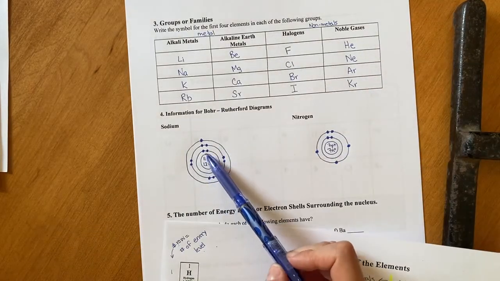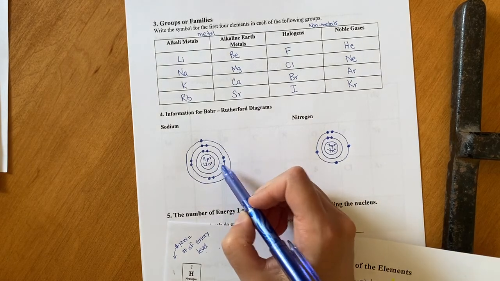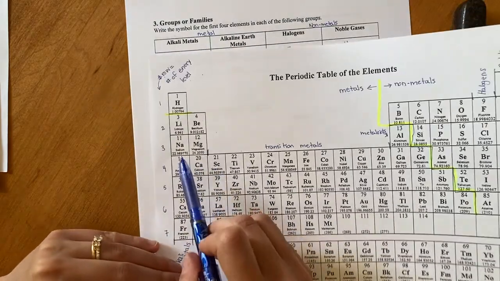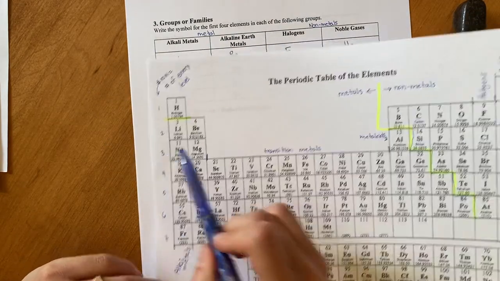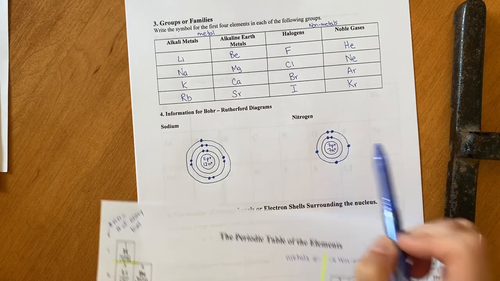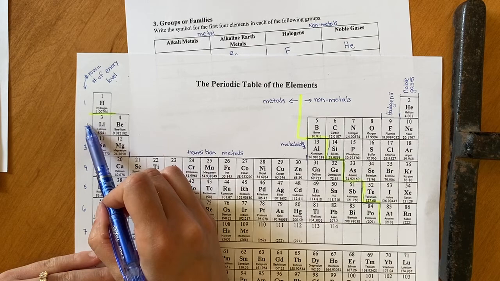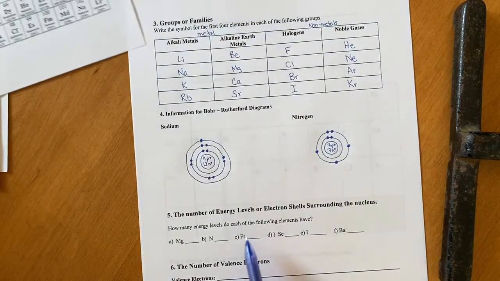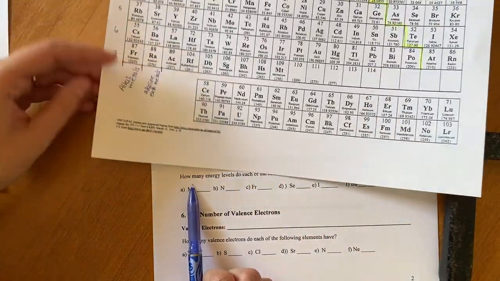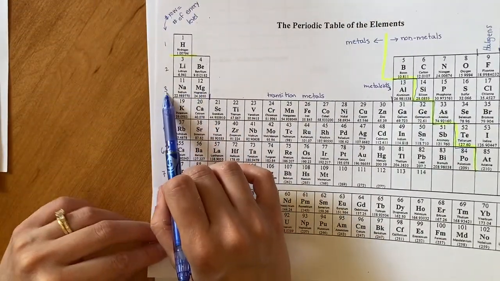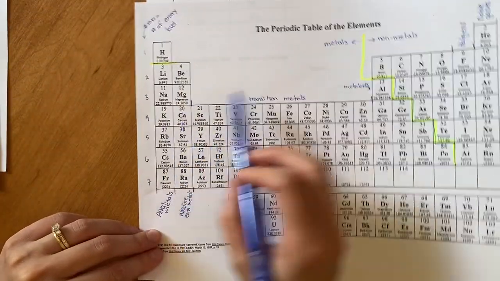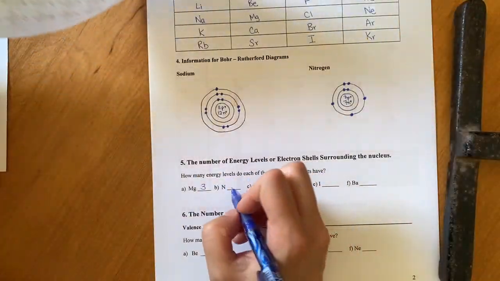So if we look at sodium, here's our sodium example. We had 1, 2, 3 rings to fit all of our electrons on, and it's in row number 3. Nitrogen, we had 1, 2 energy levels to fit our electrons on. If you look at nitrogen and follow it over, it is in row number 2. So how many energy levels do each of the following elements have? Magnesium, find it on your periodic table, is in row number 3. So it would have 3. Nitrogen, over here, row number 2. We already did that one.